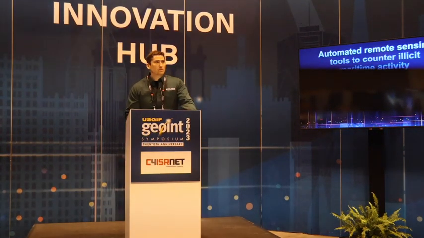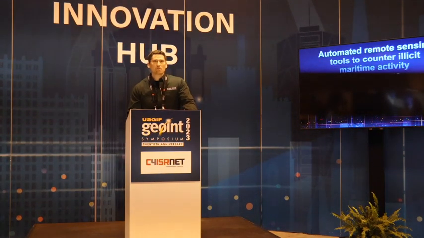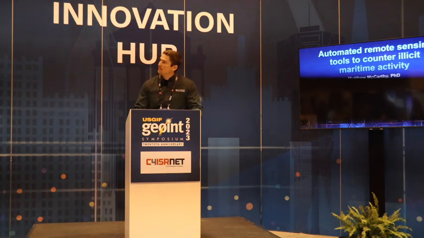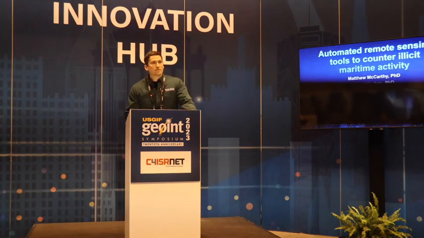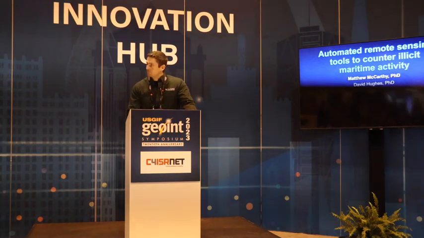Together with my colleague David Hughes and others at Oak Ridge, we've developed several automated algorithms to counter illicit maritime activity with an emphasis on maritime coastal smuggling.